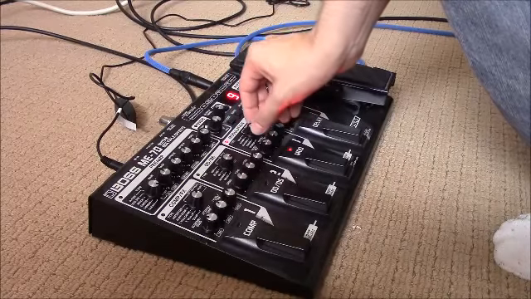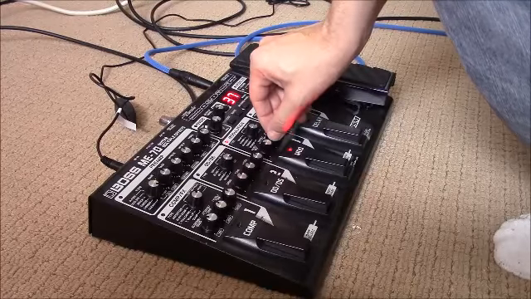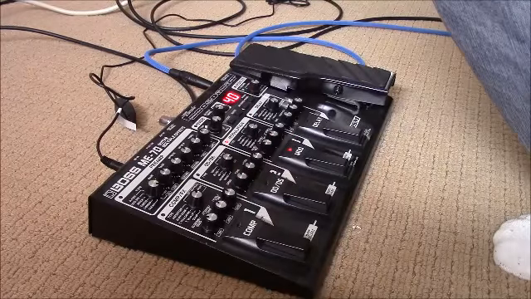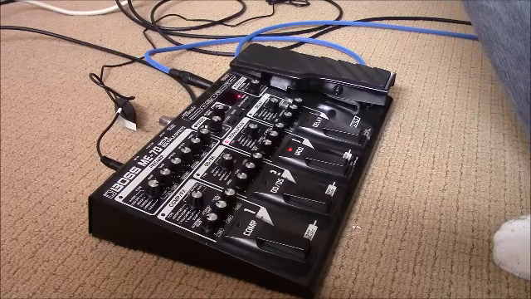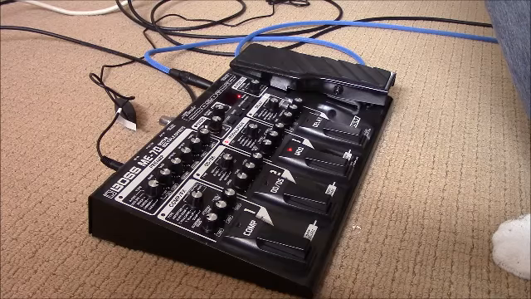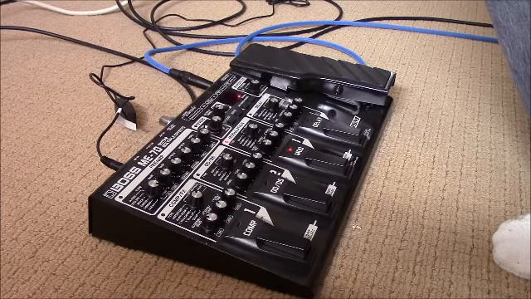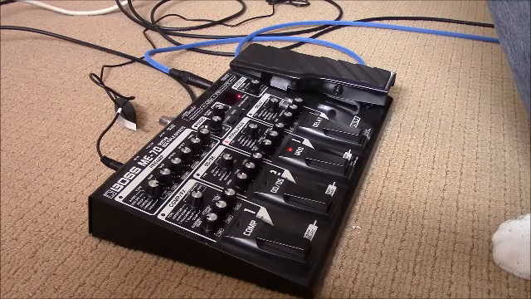Then there is the octave, which mimics the sound an octave below, so similar to the harmonist when you're set on the octave function. When you hit multiple notes, it does get a bit muddy, like so.